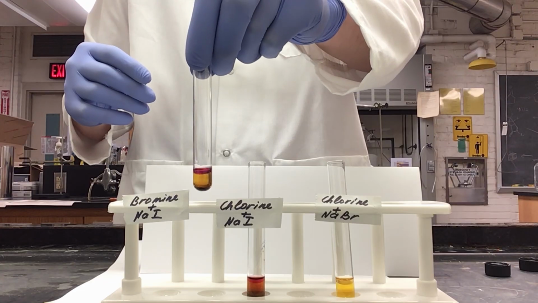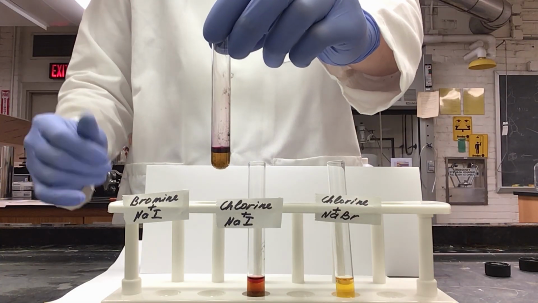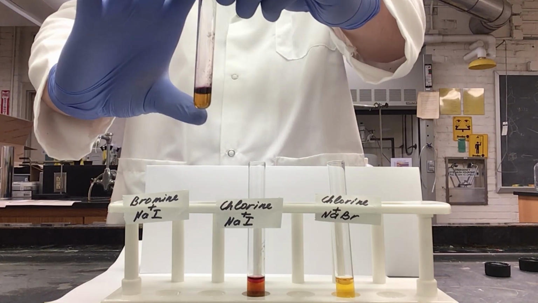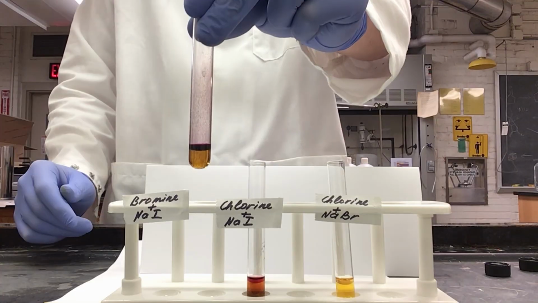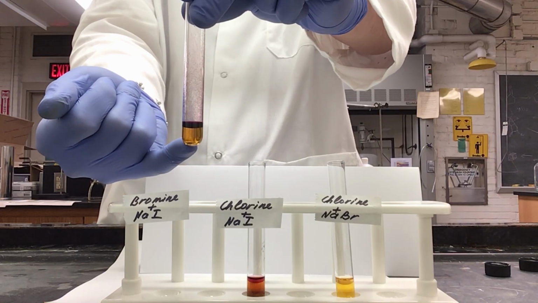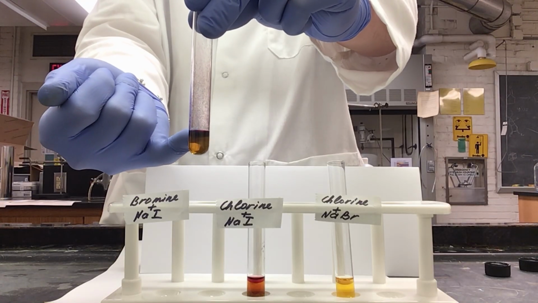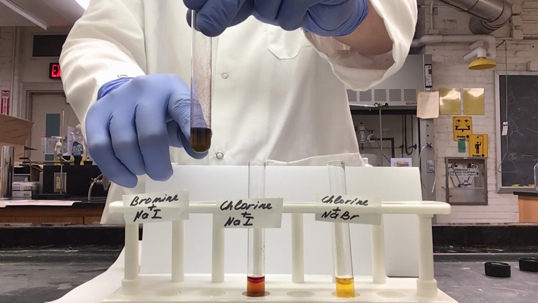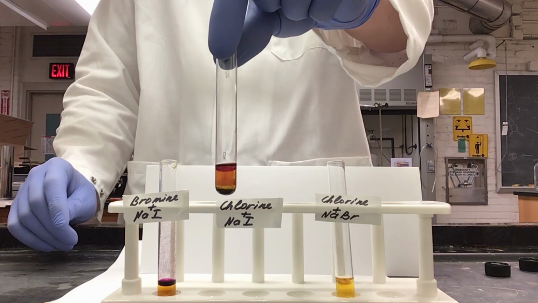Here's our bromine and sodium iodide solution. After one inversion, you can already see our bottom layer is becoming much fainter and we are getting a deep purple forming in our organic layer of hexanes. Now after several inversions, you can see we still have our bromine water light brown or orange color down here, but we now have a very deep purple or violet color, showing that we actually have iodine up here in our organic layer.